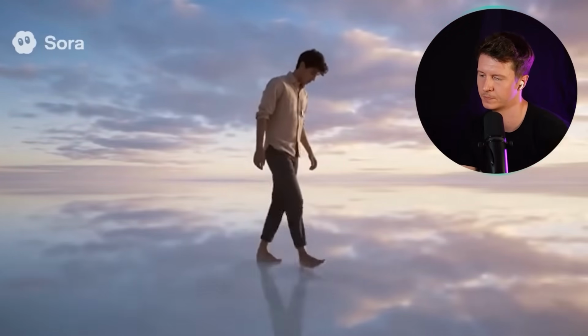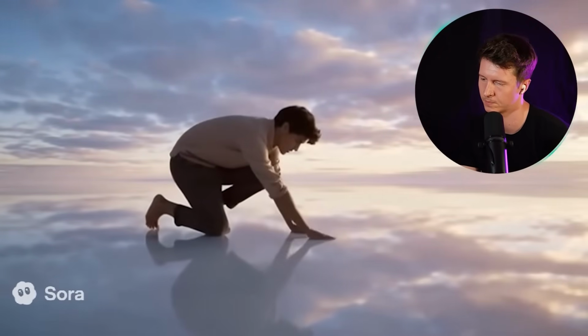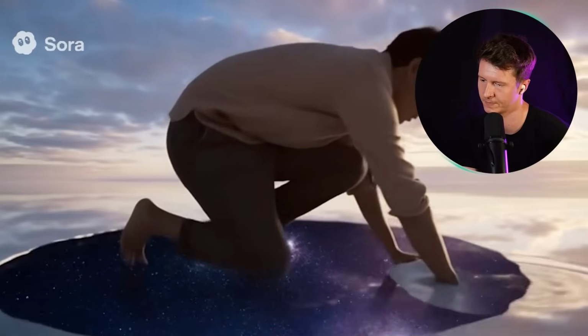Every step feels like walking on myself. The sky above, the sky below, and somewhere in between me. Maybe we're all just reflections, waiting to remember what's been.